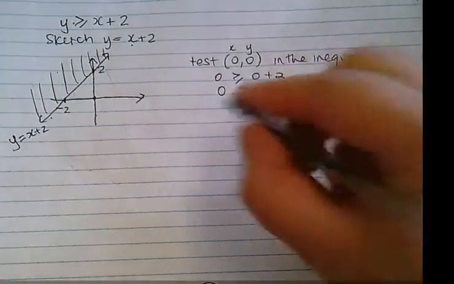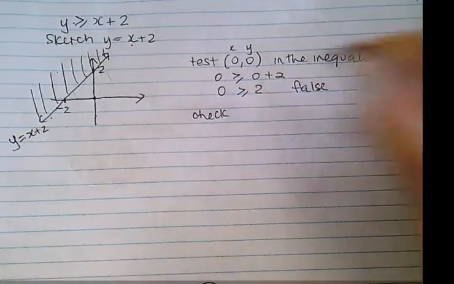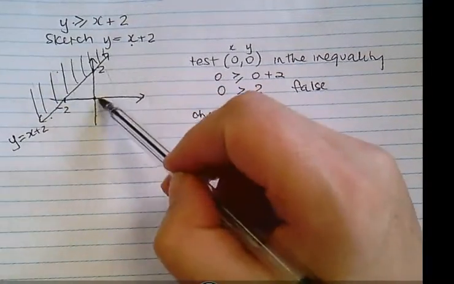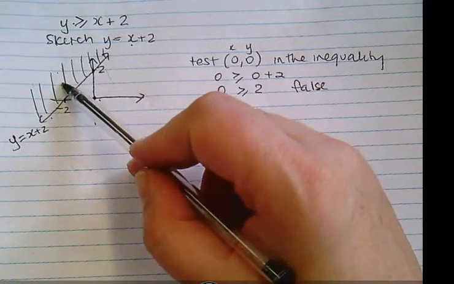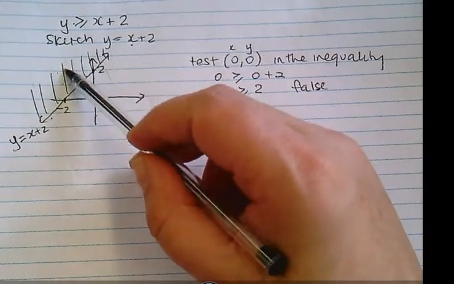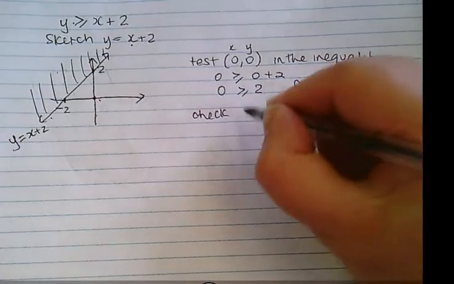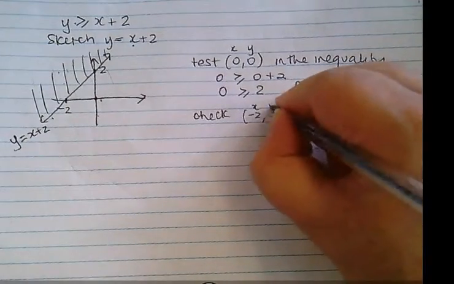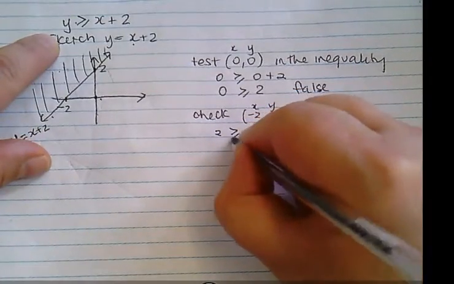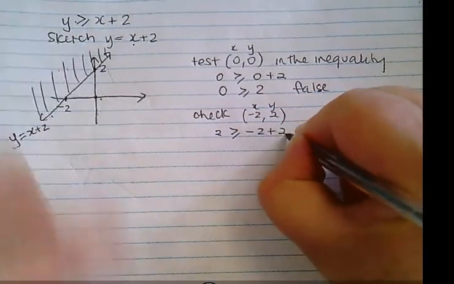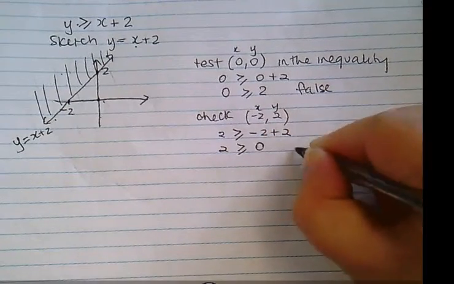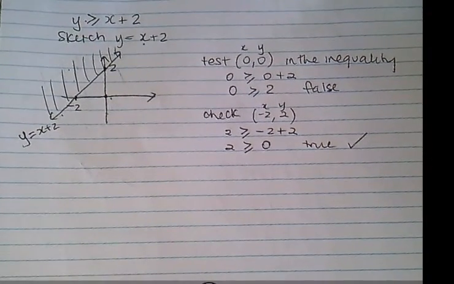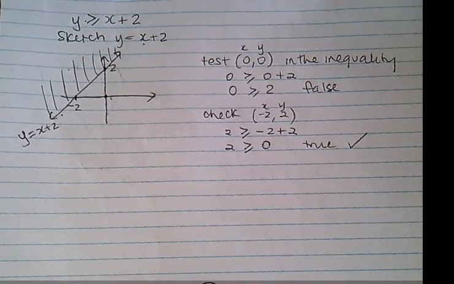Now, let's pick a point just to check. So we shade on the other side. Give me a point that would definitely lie over here. Don't get something too close to the line. I'm thinking -2, 2 up here. So let's just check. If we did try, say, -2, 2, you would go 2 is greater than or equal to -2 plus 2. 2 is greater than or equal to 0. That is true. So yes, we have shaded on the correct side of the line.